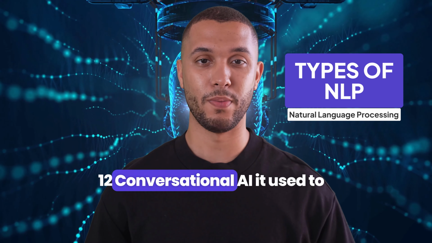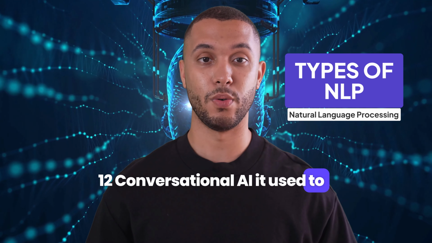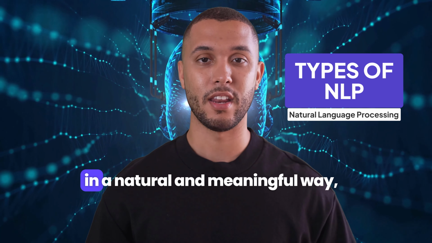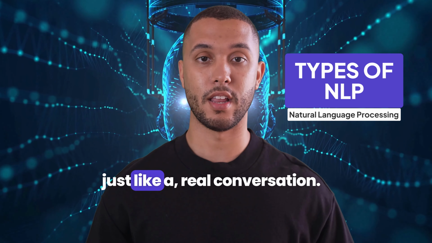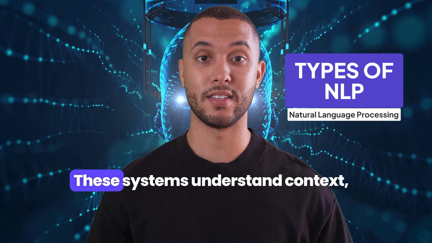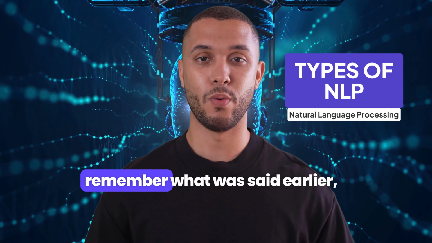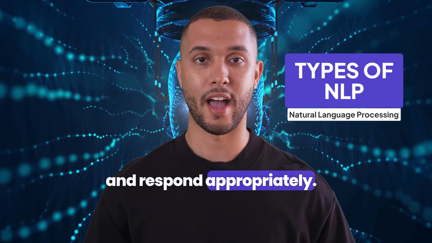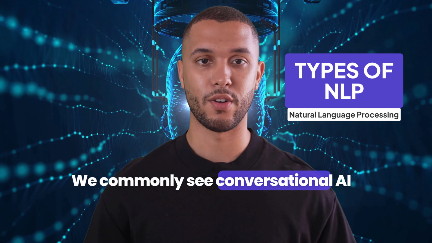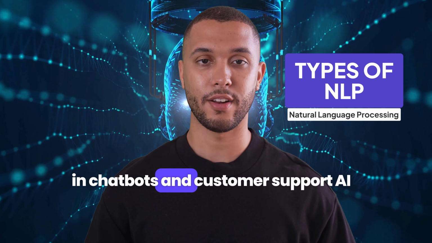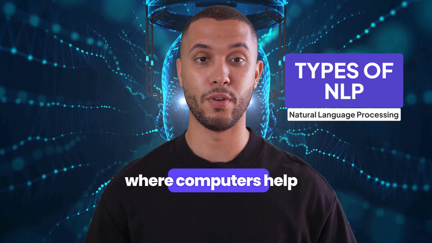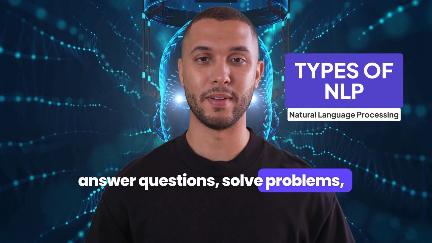12. Conversational AI. It is used to build systems that can talk with people in a natural and meaningful way, just like a real conversation. These systems understand context, remember what was said earlier, and respond appropriately. We commonly see conversational AI in chatbots and customer support AI, where computers help answer questions, solve problems, and assist users in real time.